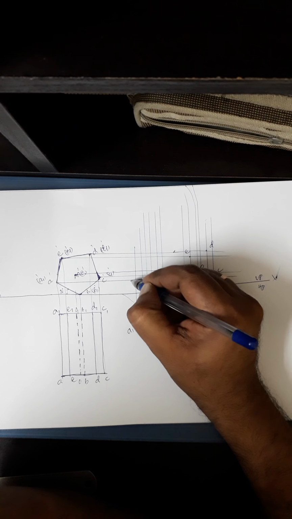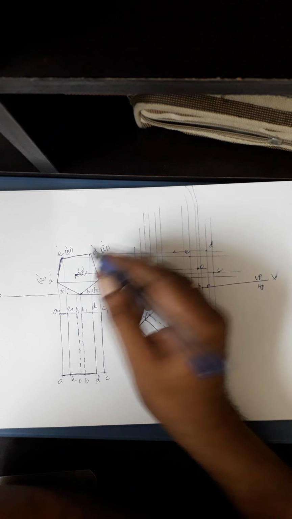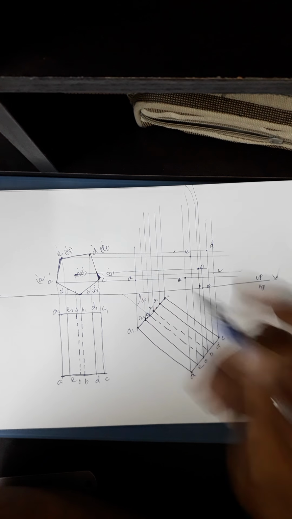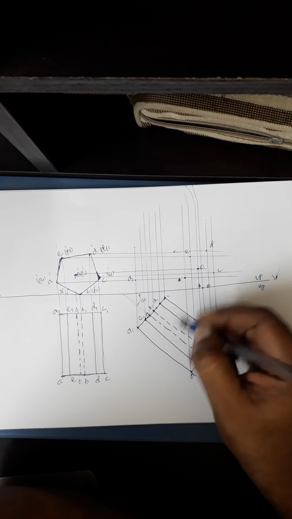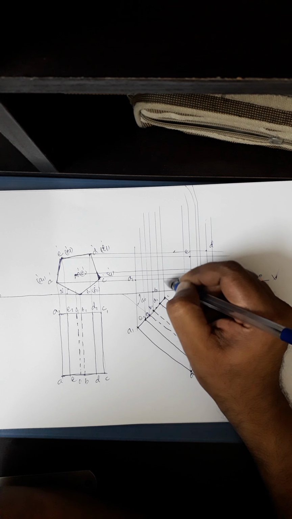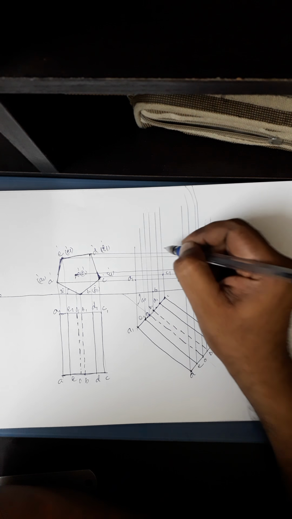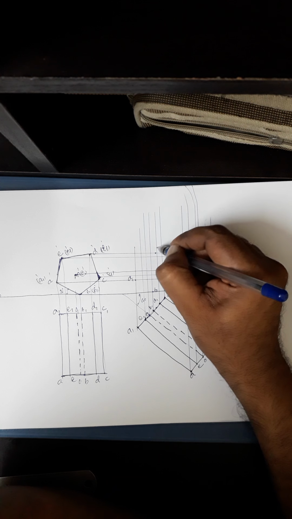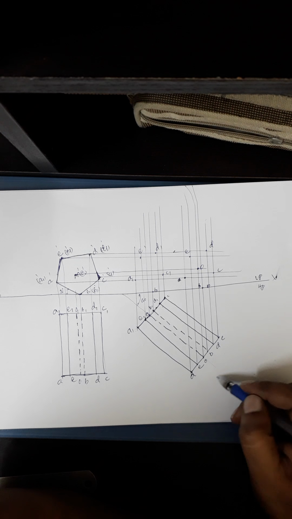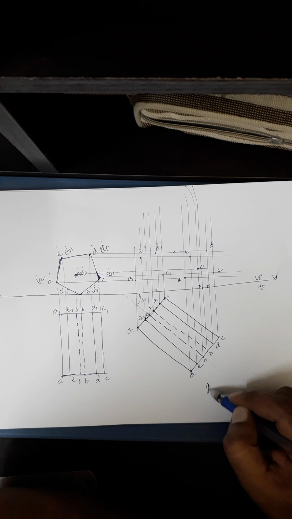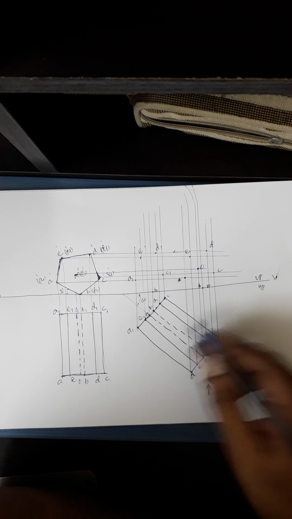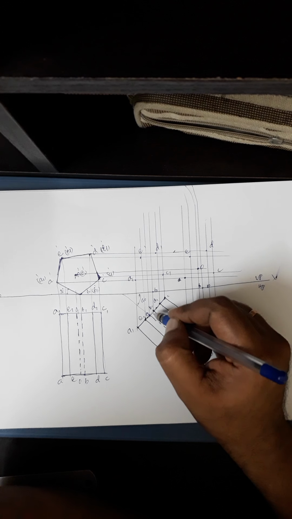Otherwise you cannot differentiate the views. I'll make it a little bit dark, because it's not visible properly. That's why I'm making it dark now. This is B1, then this is C1, topmost is D1. Now when you look from the front, in the front view I can see this A, B, C, D, E, not A1, B1, C1, D1, because I cannot see that surface.